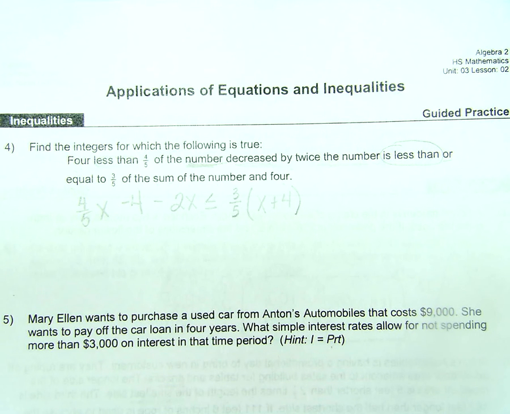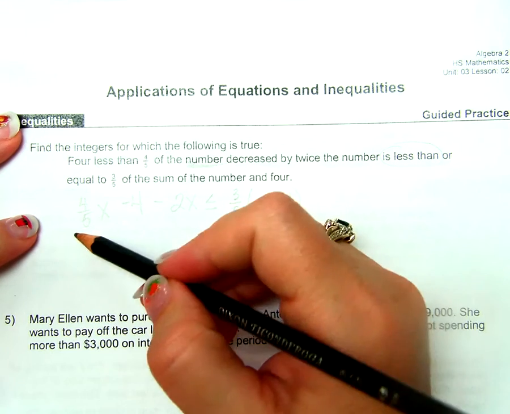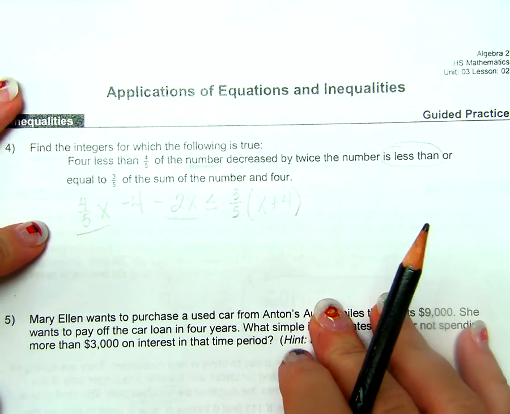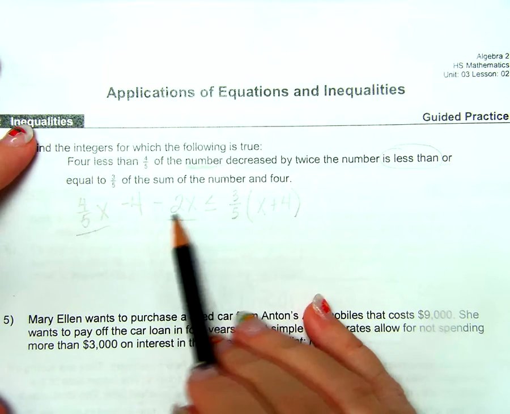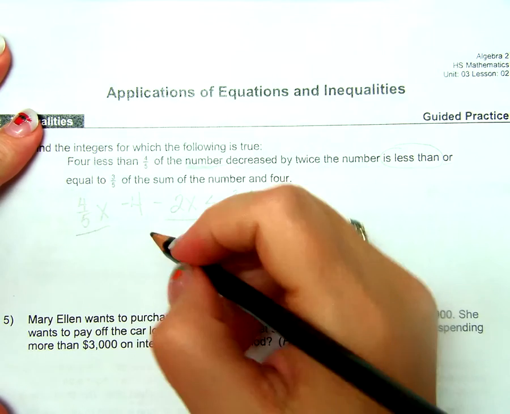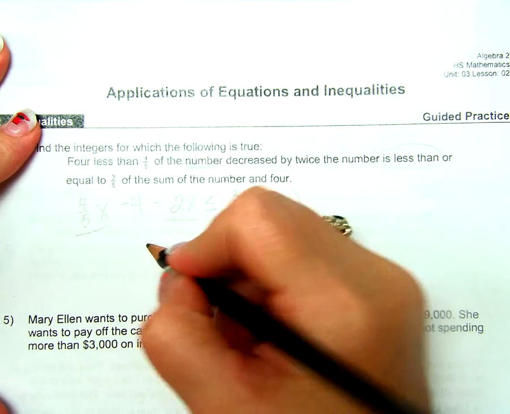So what do you want to do first? Combine like terms. I have an x term here and an x term here. What is 4/5 x minus 2x?